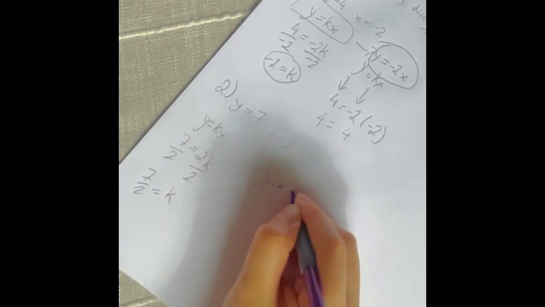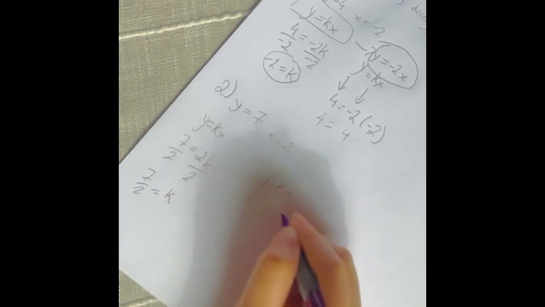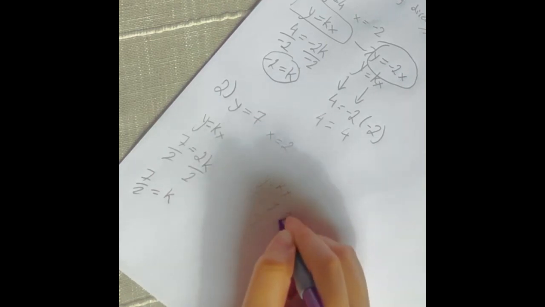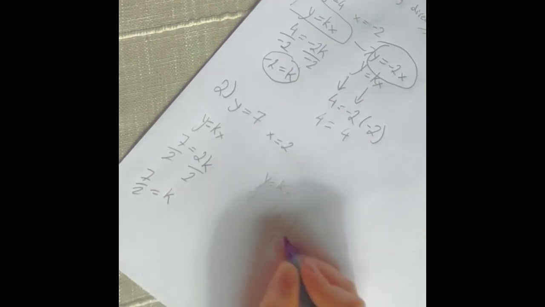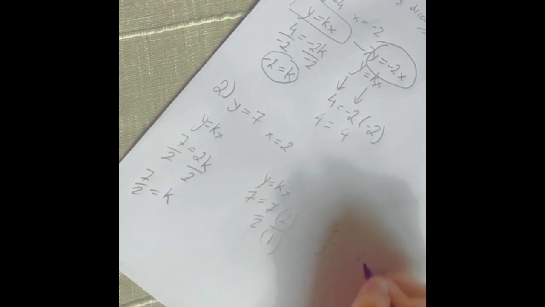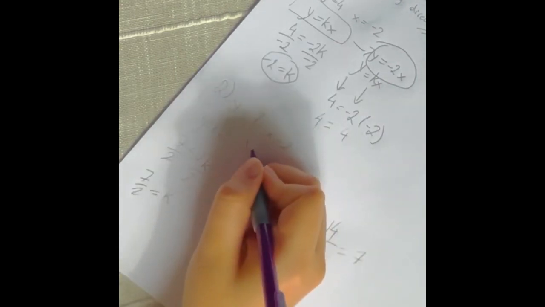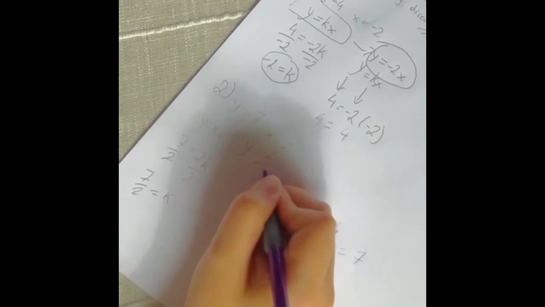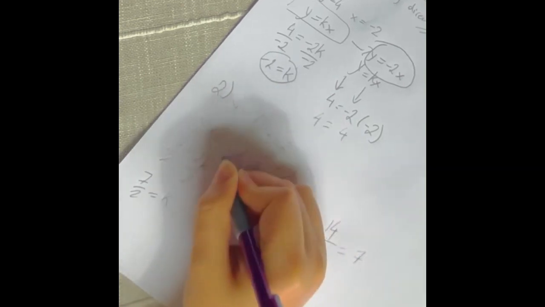And let's check it real quick. Y equals kx. 7 is 7/2. Let's put imaginary 1 over here. 7 times 2 is 14. 2 times 1 is 2. Divide that, 7. 7 is 7. And we just solved the problem. Yep, there we go. And that's how you do it.